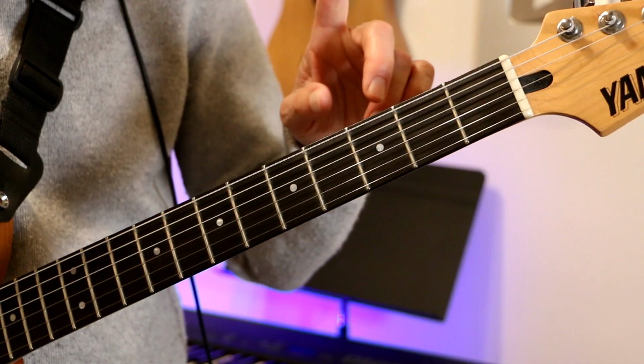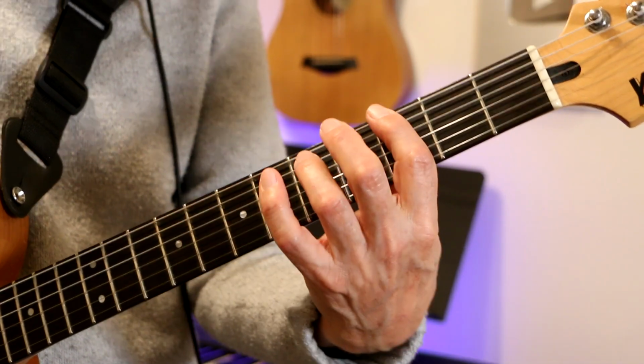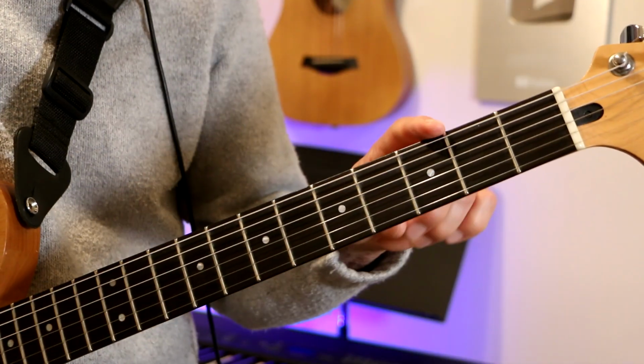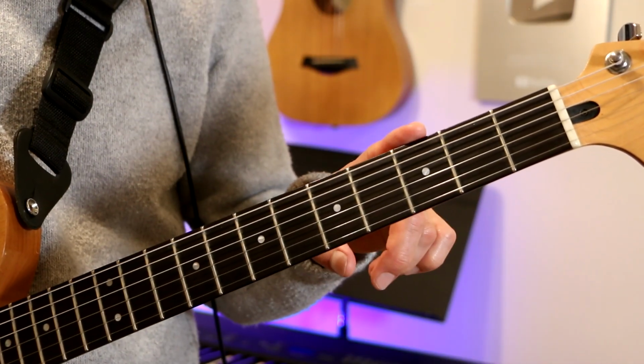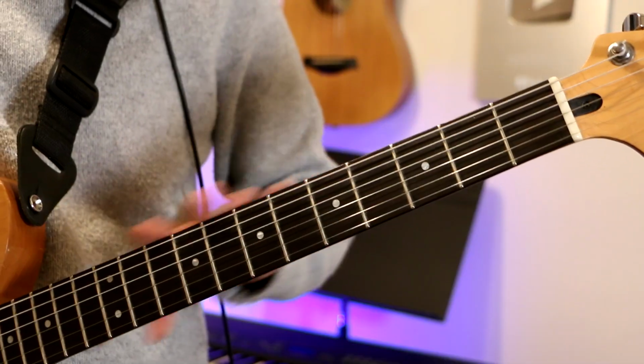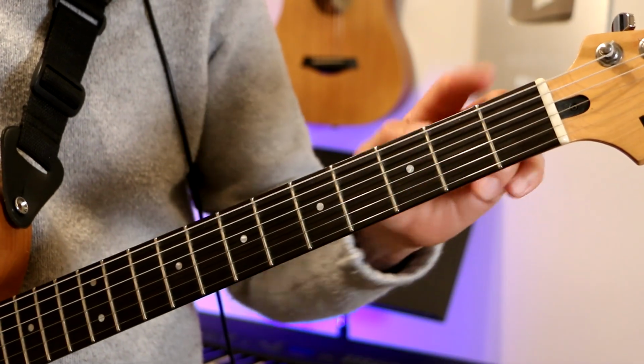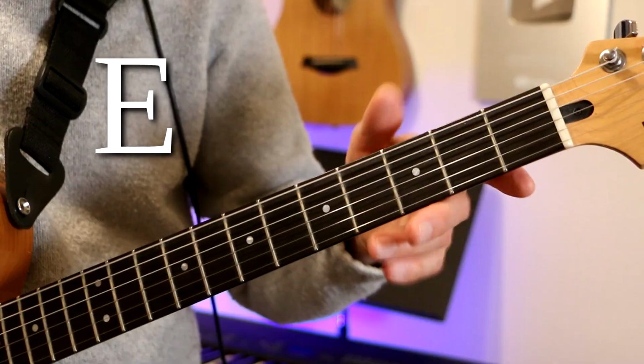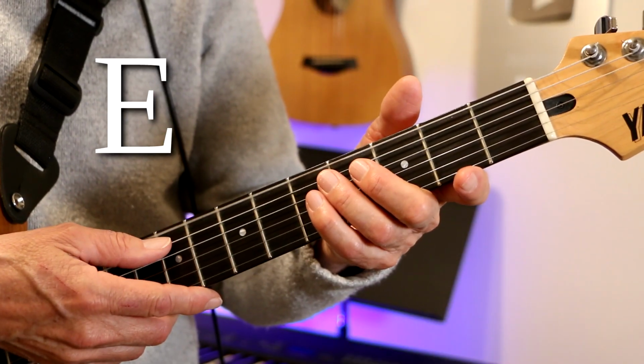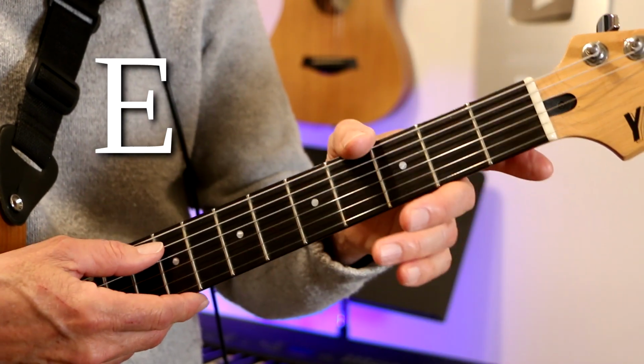When we are looking at our guitar, we can see easily, if we understand where the dominant and tonic relationships are. Also, we need to know the notes on our guitar. So on a low E string, this is the low E string, that's our E, and this is our A.